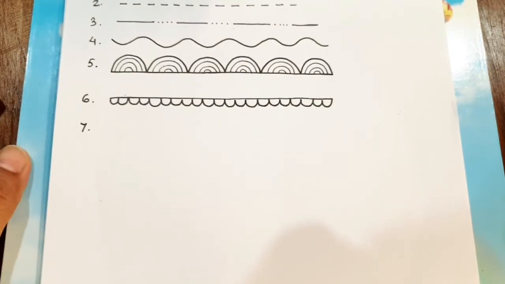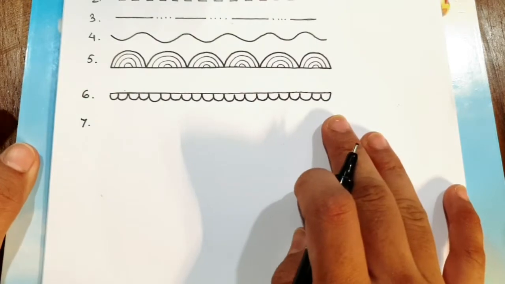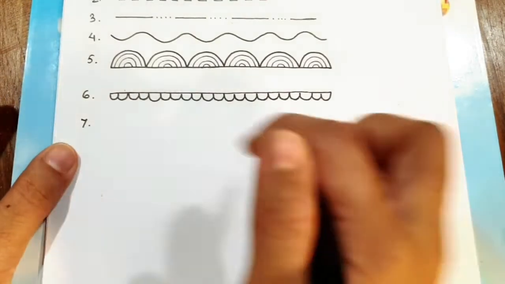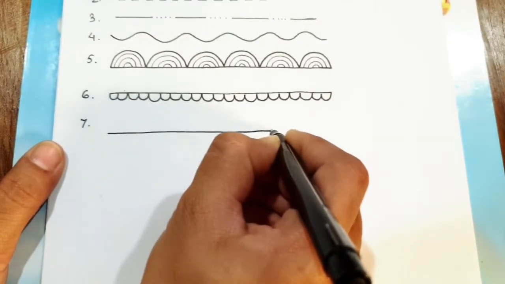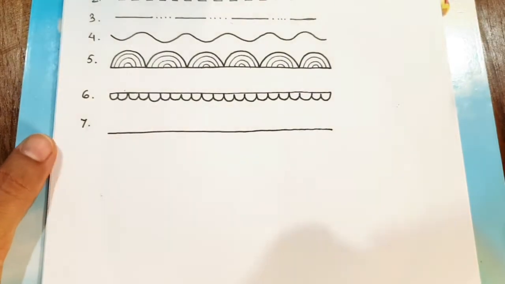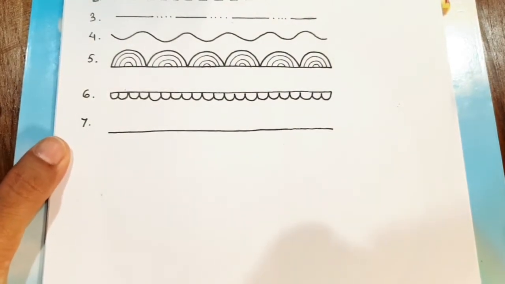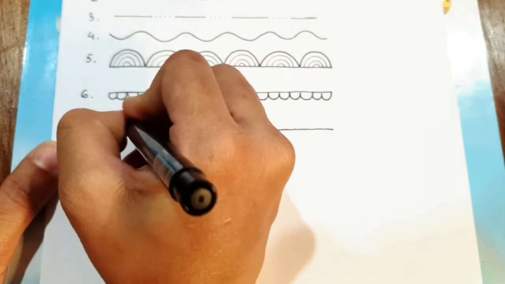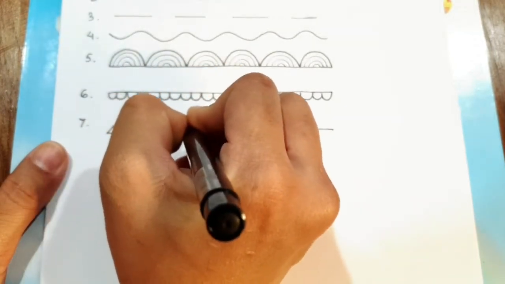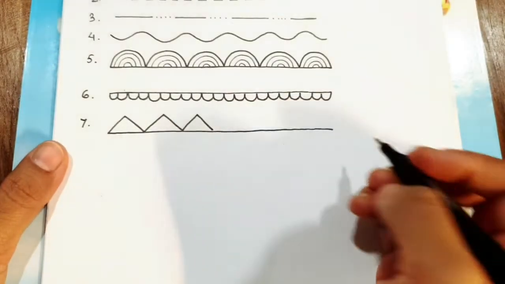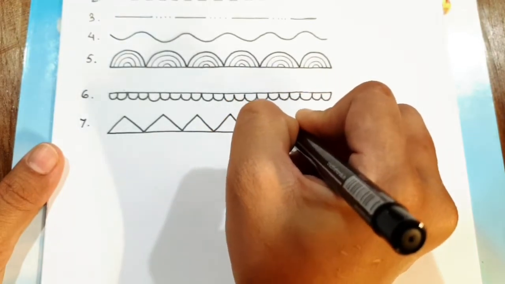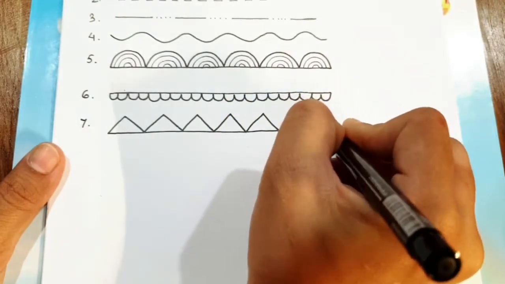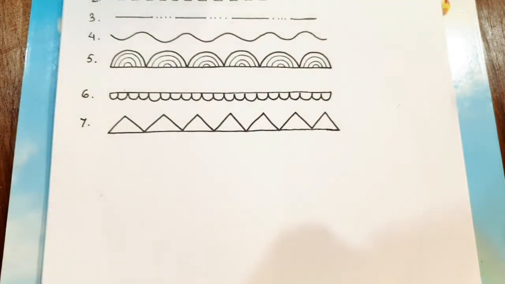Okay, moving forward, this is about the straight lines and the patterns that go along with the straight lines. I'll draw one more and see if I can do it on the straight line. Let me see if I can use a basic shape like a triangle. Something like this. I'll go ahead and draw these triangles this way, and in a similar fashion, I will go like this.